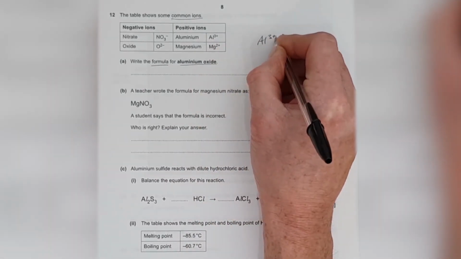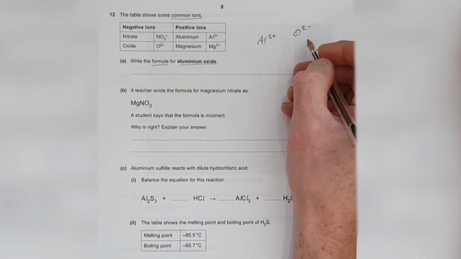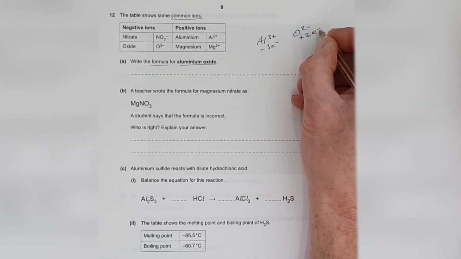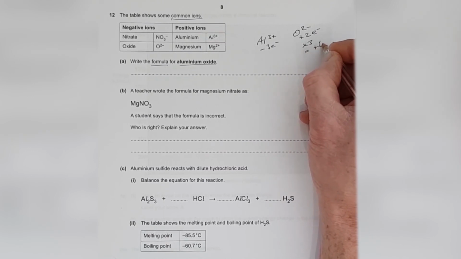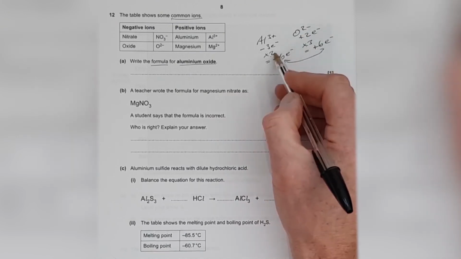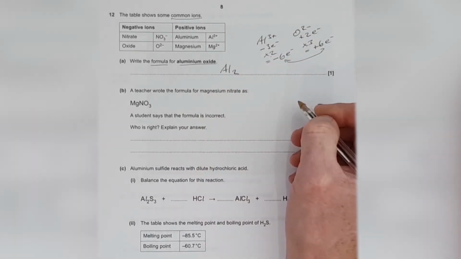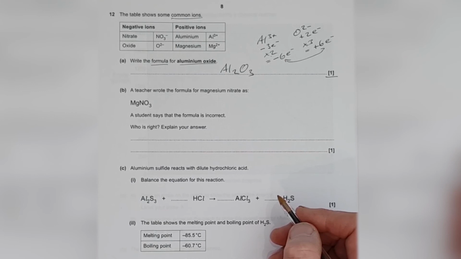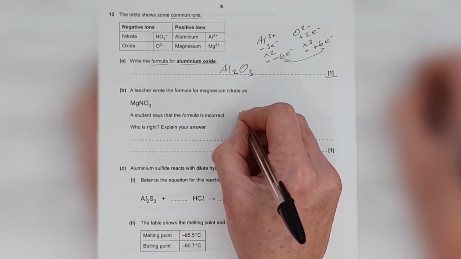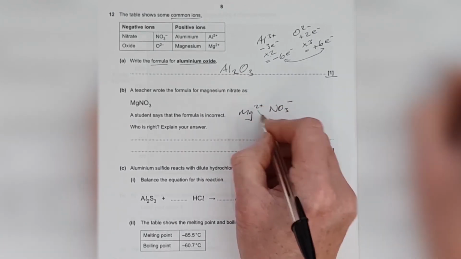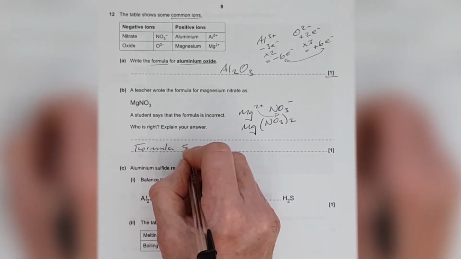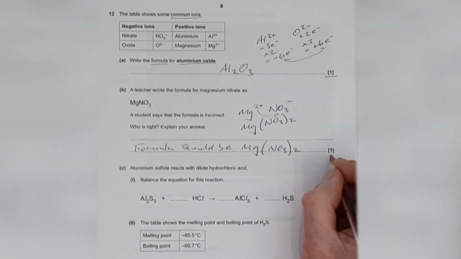The aluminium needs 3 electrons to balance out the 3+, oxygen needing 2 electrons to balance out the 2 negative. So we can multiply the 3 negative by 2, and we can multiply the 2 negative by 3, that will give us 6 in each case. Equal aluminium ions, and 3 oxygen ions would make the formula. Mg, that's going to be 2+, and NO3 is 1-. So we're going to need 2 lots of the NO3 negatives to match 1 of the magnesiums.